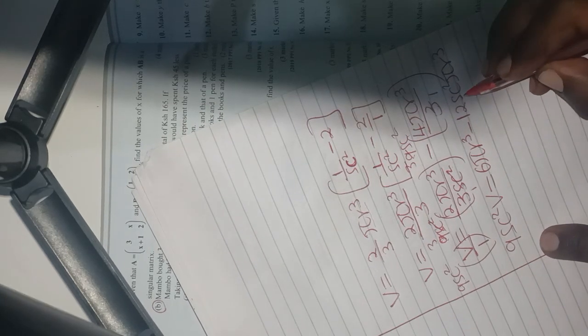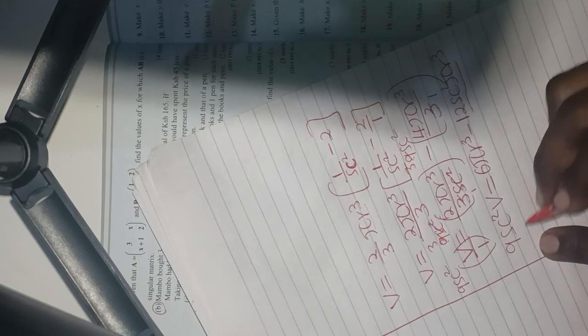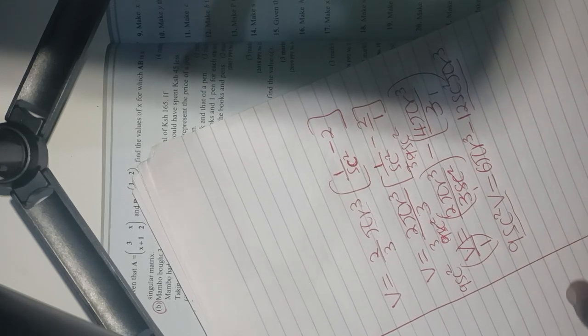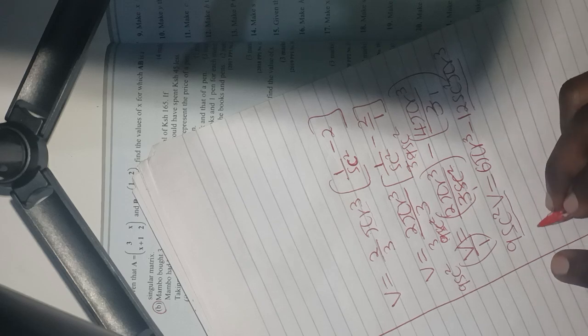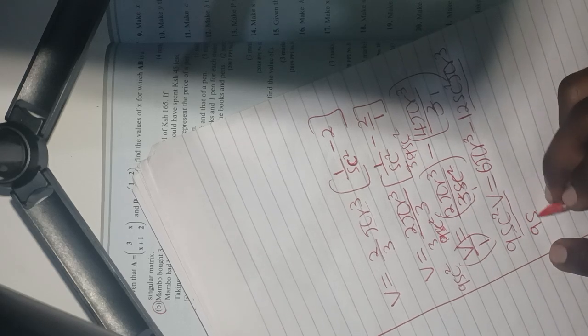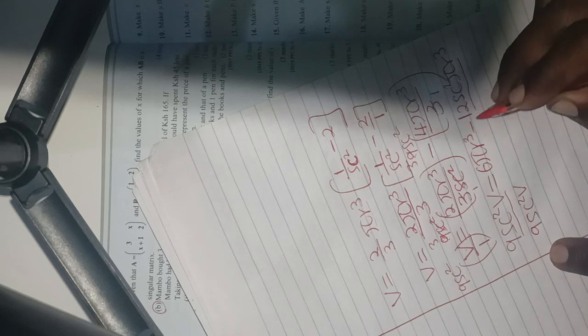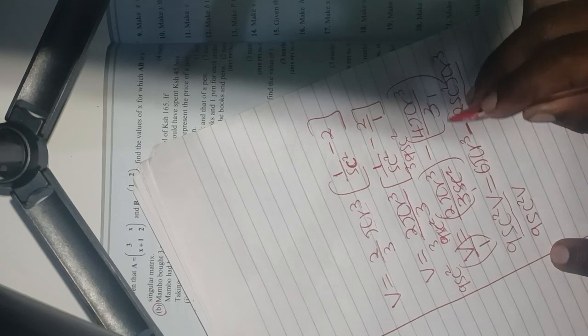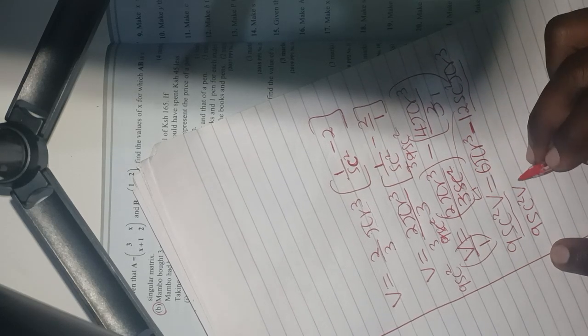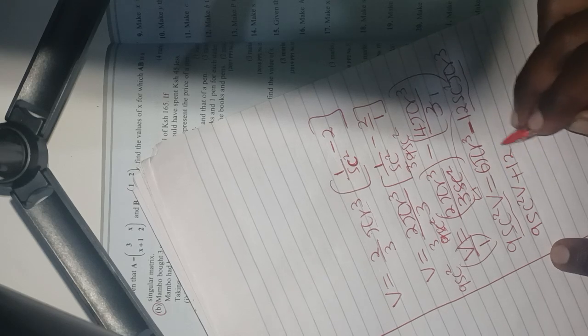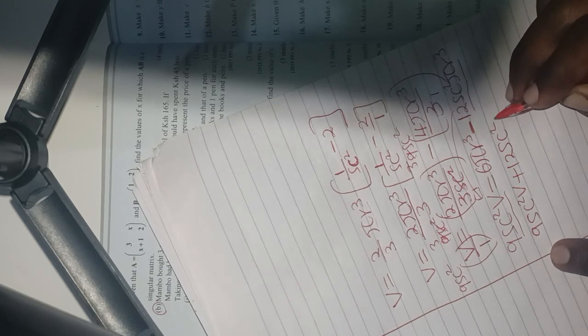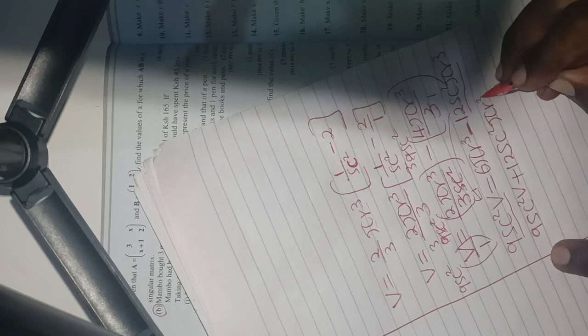I am interested in making C the subject of the formula. I'll proceed ahead and collect like terms. I'll ensure that anything that has C is put on one side to make it the subject. So I'll have 9sc²V, and this minus becomes plus when it crosses the equal sign, so plus 12sc²π r³.